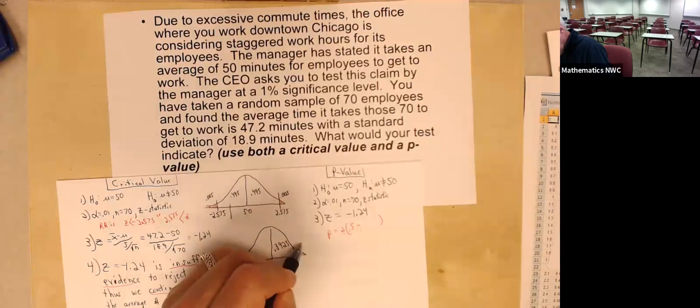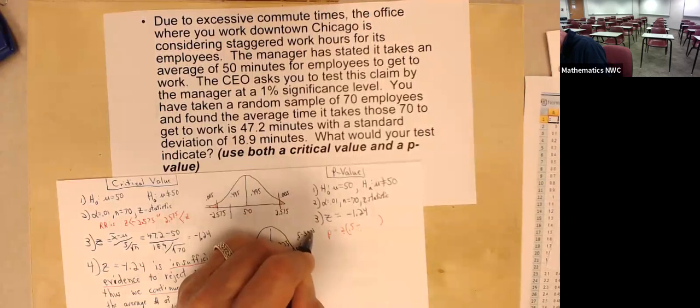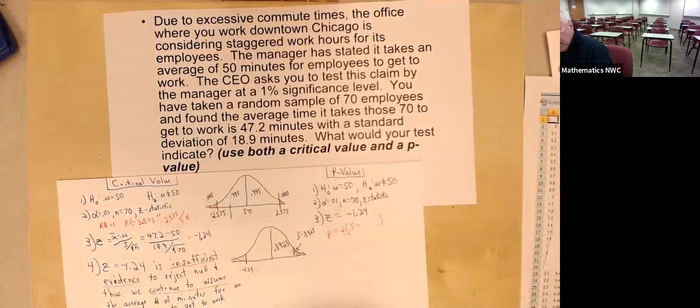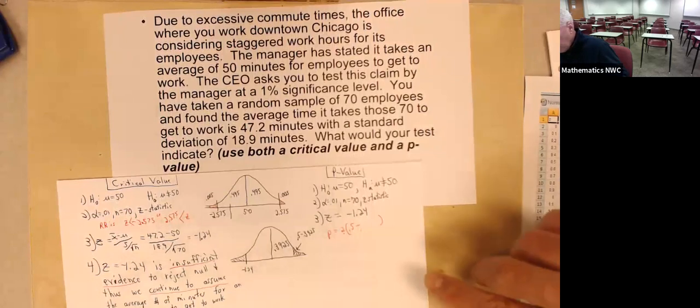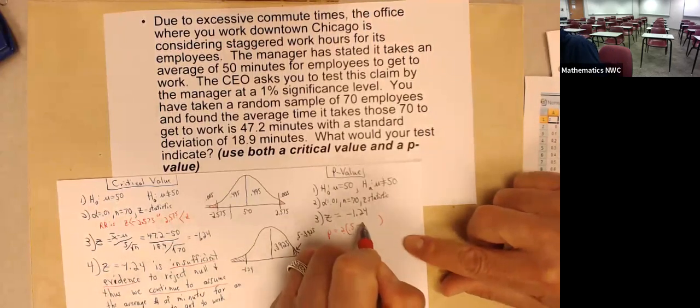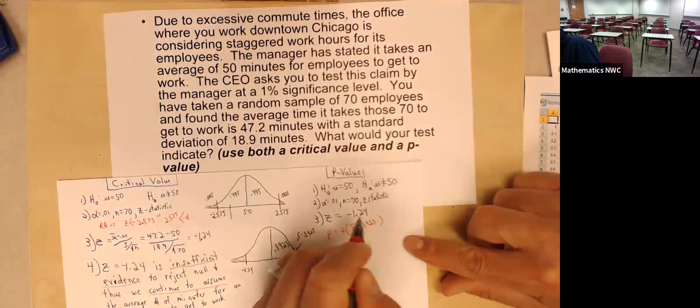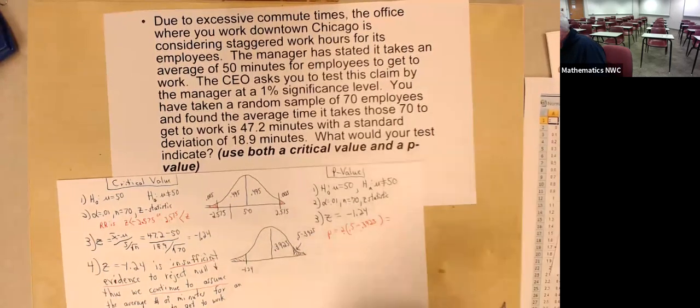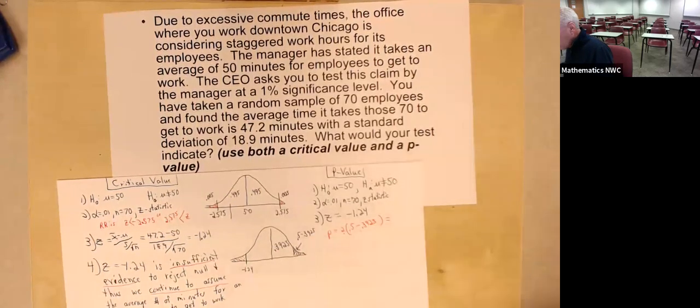This tail then is 0.5 minus the 39.25. That's what's going to go in here. 0.5 minus 39.25. What does that p-value turn out to be? Turns out to be 0.215.